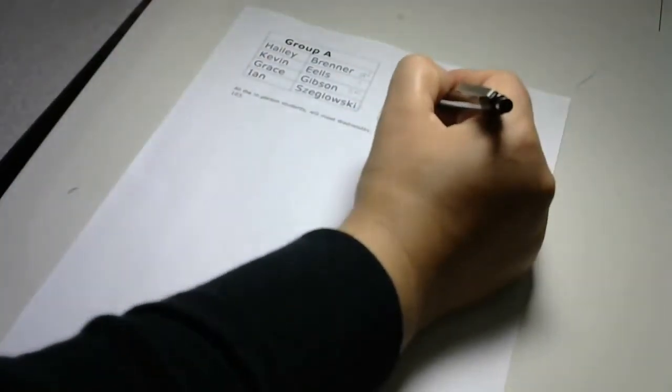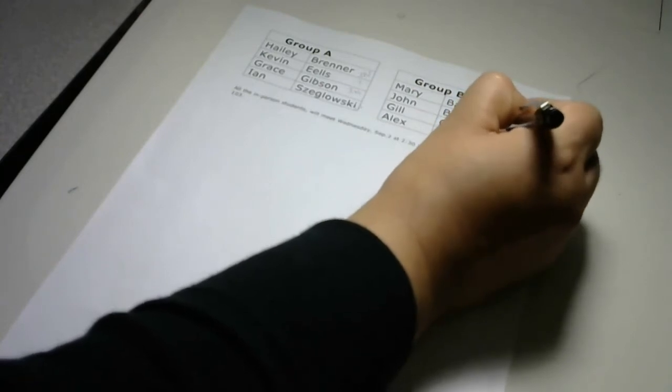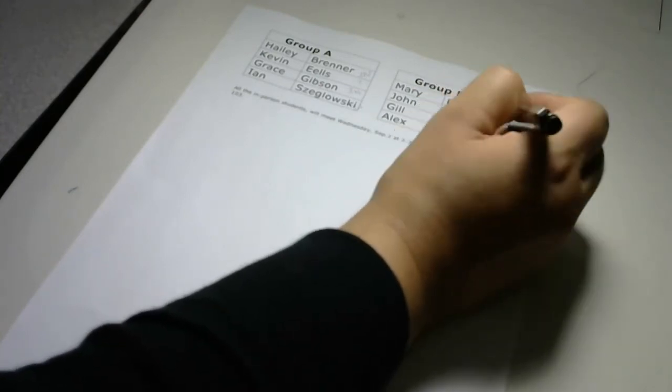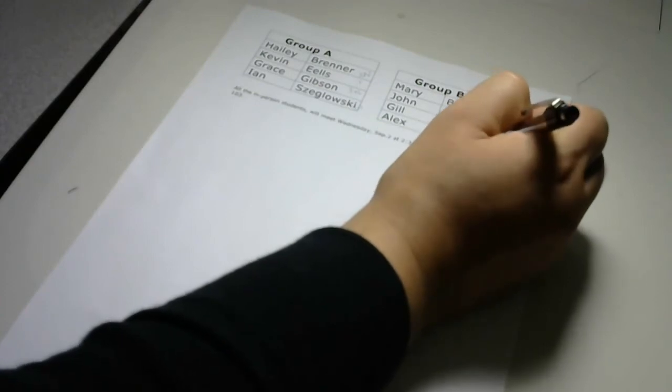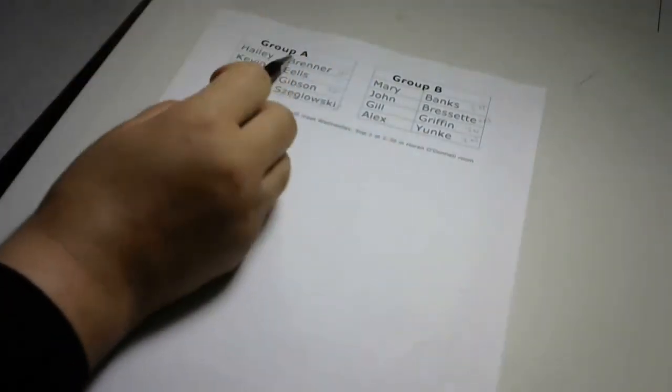And group B: Mary, John wants to be online, and others. Gil, in person, and Alex, in person. So that means at one point, group B will be having 3 students only, and group A also 3, if Kevin decides to go online or whatever he decides to do. All right. That's cool, because then I have 3 benches for you all. Okay, we are done with this.